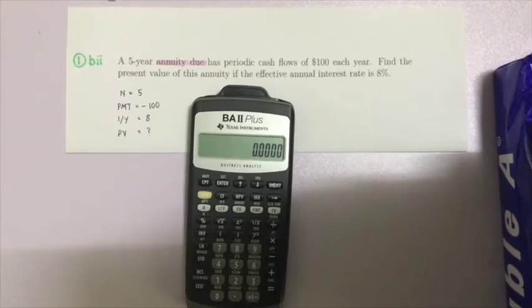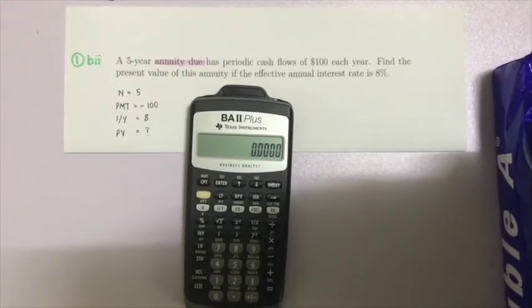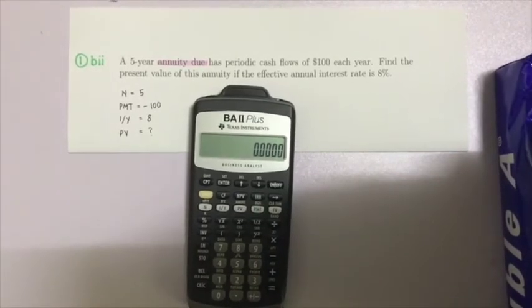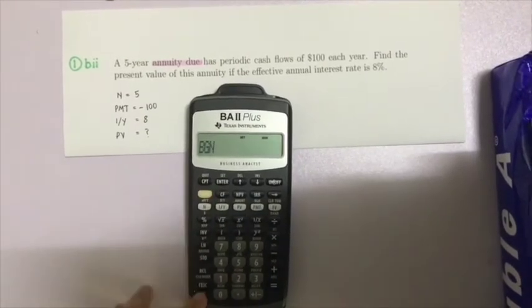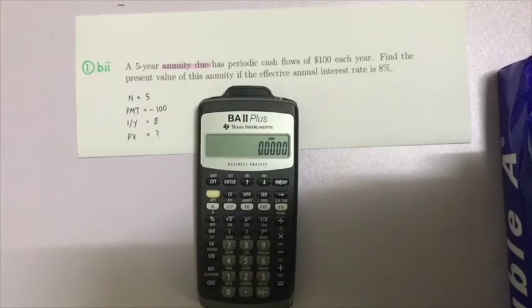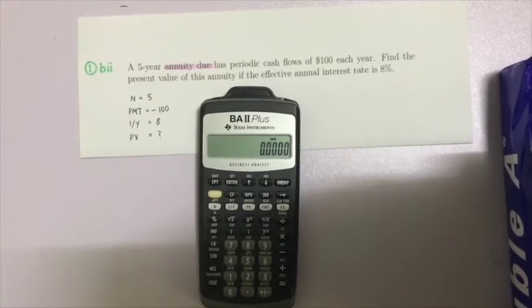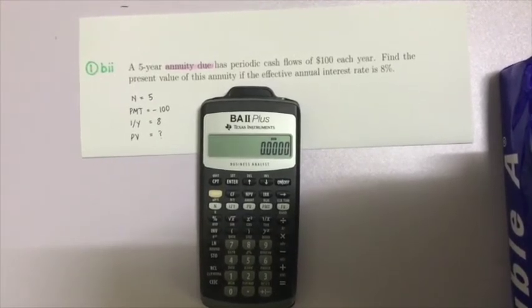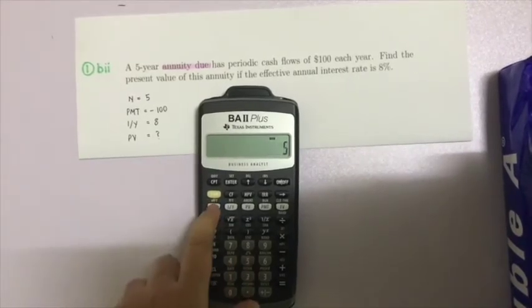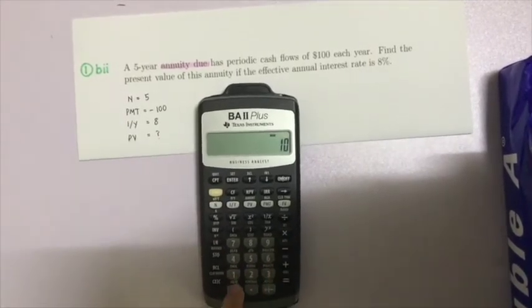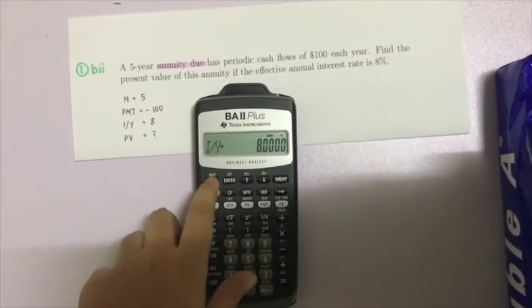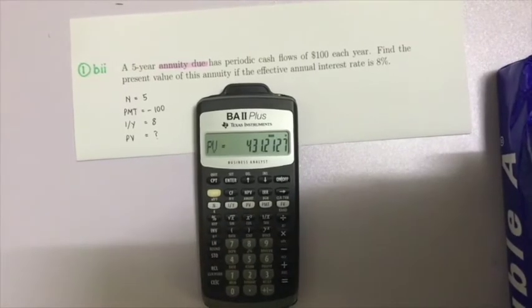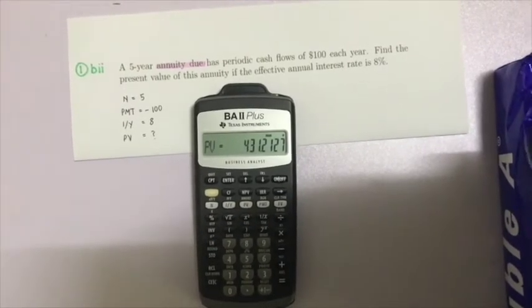For question 1b2, we need to find the present value and the future value for annuity due. To find annuity due, we need to set the calculator into BGN mode, because annuity due is paid at the beginning of the period. We press second and then PMT, second and enter, so BGN. The first question is a 5-year annuity due with cash flow of 100 each year. Find the present value of this annuity if the effective annual rate is 8%. So N is 5, payment is negative 100, interest is 8, and we compute present value. We get 431.2127.